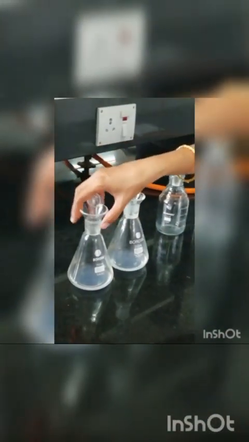It's mixed well and keep it closed. And now both of our conical flasks are ready. This is the test sample and this is the blank sample.